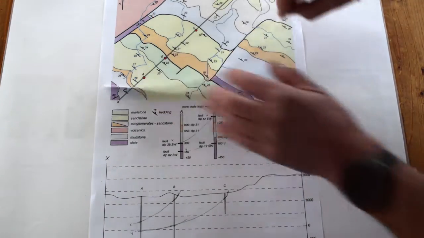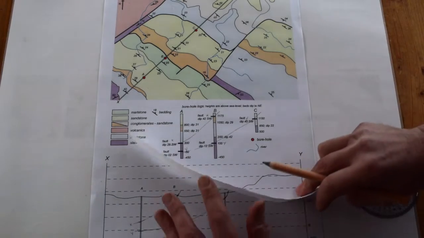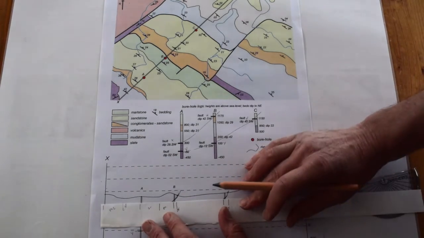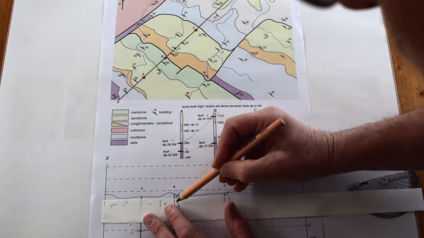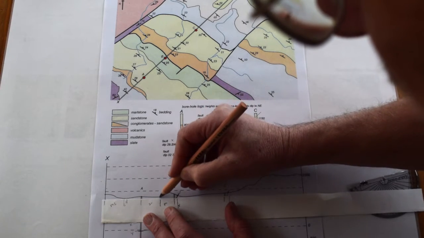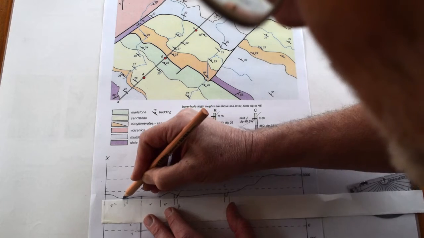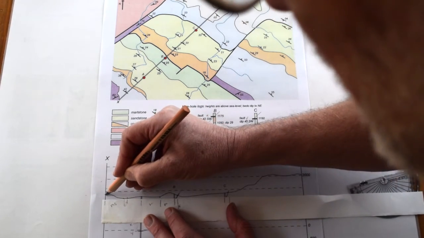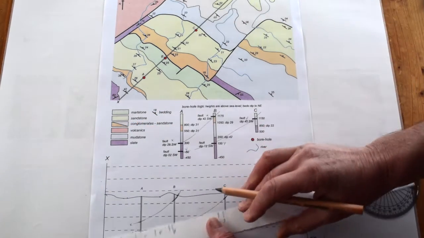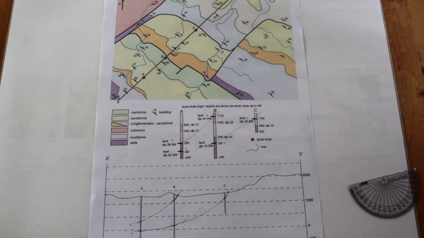And we can take that information and compile it onto our profile here, like this. There are our two wells, B and A. That's where the mudstone is. There's that bit of boundary there, and the edge of the slate is just coming in at the edge there. So there are the units.